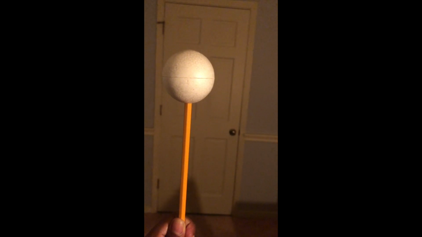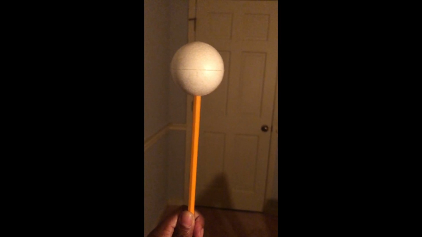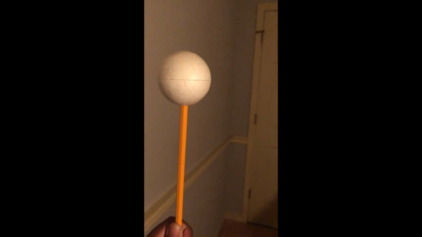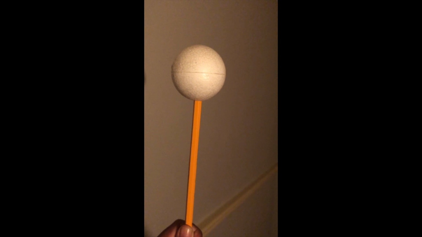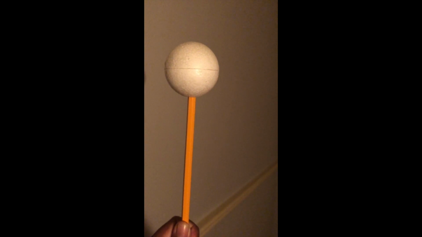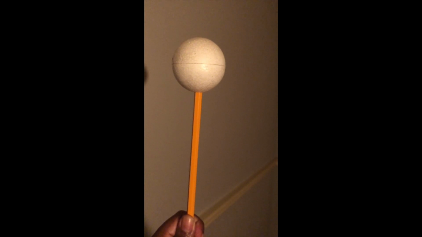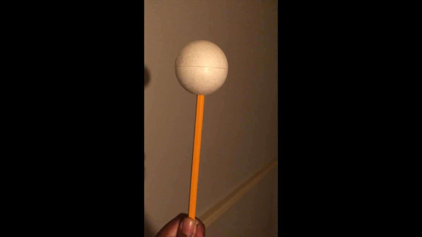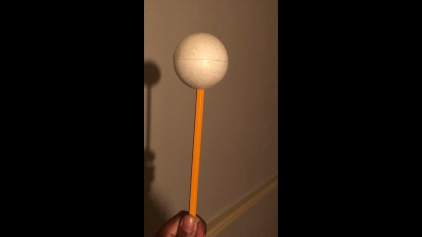Now we have the Waning Gibbous. And when the moon, earth, and sun are in a line, we have the full moon. Keep revolving.